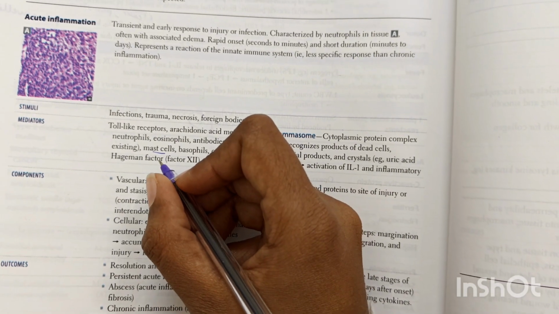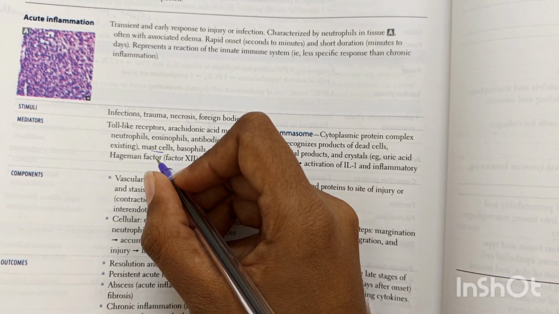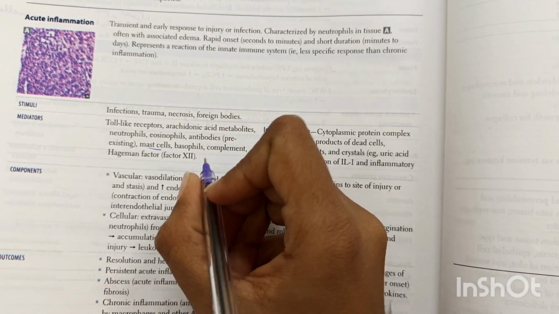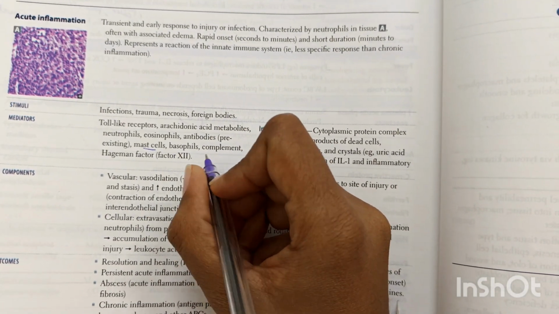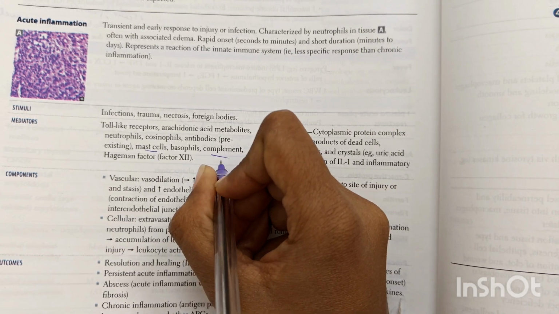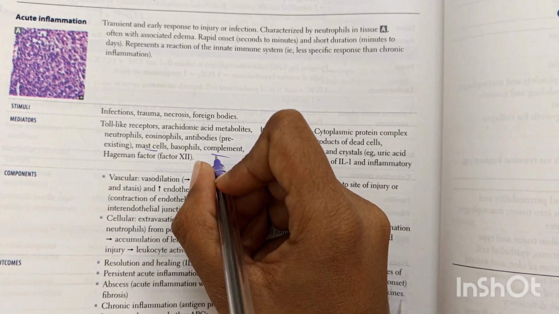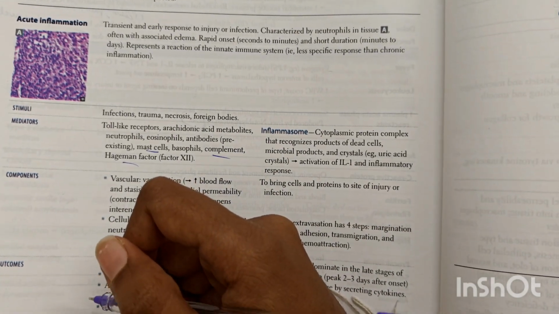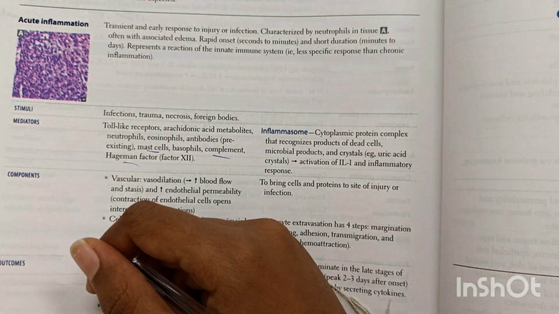Very important, mast cells mainly secrete histamine early, and in delayed response it will form interleukins, and basophils, complements. We have the classic pathway, alternative pathway, and mannose lectin pathway. Hageman factor is made in the liver. It will come to the site of injury. So all these are different mediators.